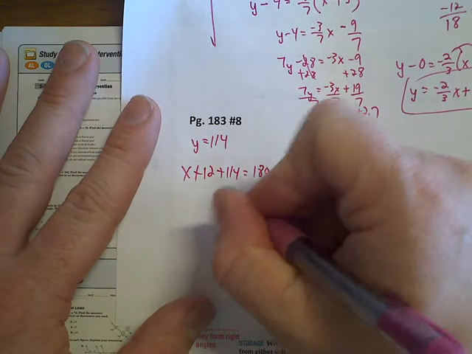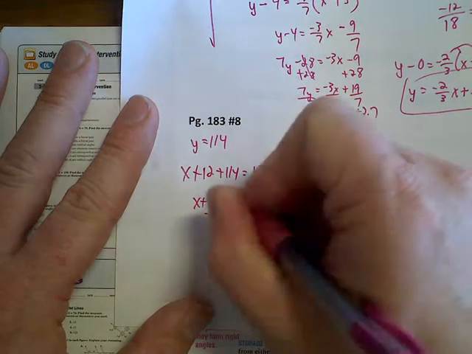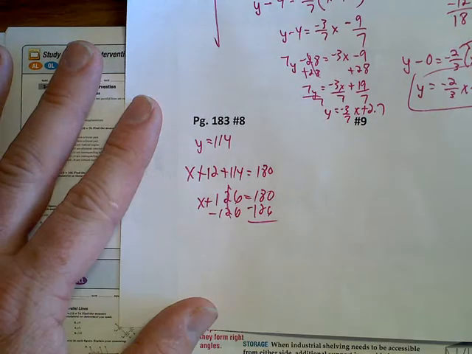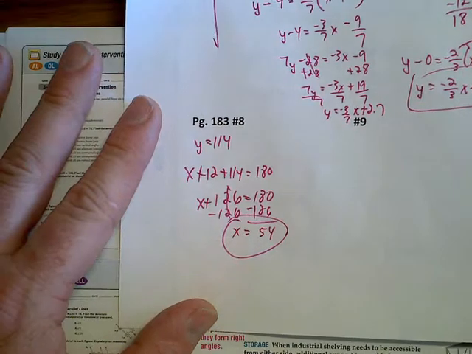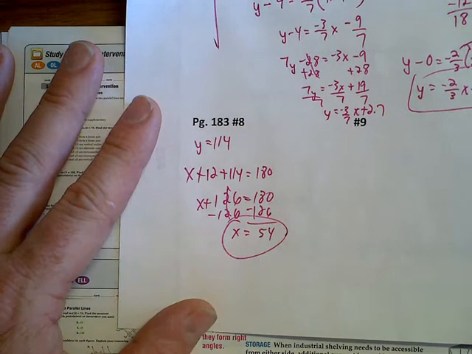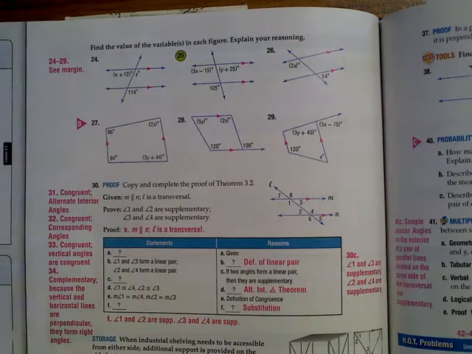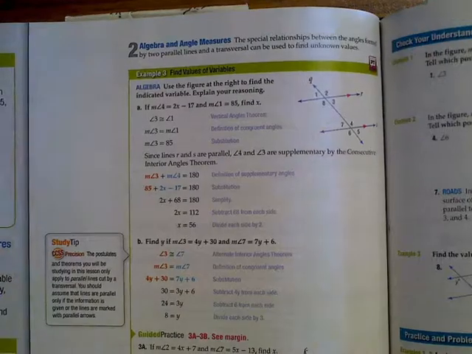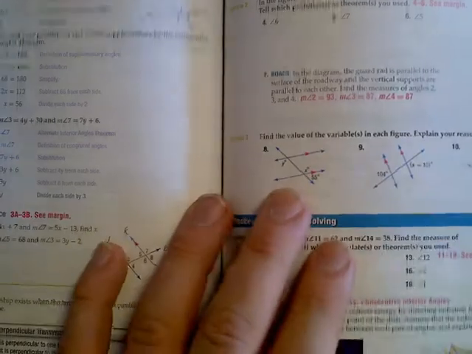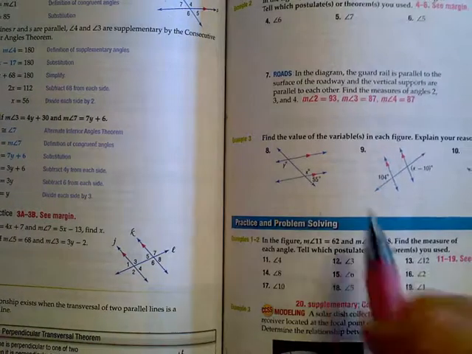So this would be 126. So x plus 126 equals 180. Subtract 126. And that gives me 54 equals x. So y is 114, x is 54. Number 9, which you guys actually did on the other side. Or sorry, no, we didn't. Page 183. Oh my gosh, I did the wrong page. Page 183, number 8. Sorry about that. So cross that out because that's the wrong problem.